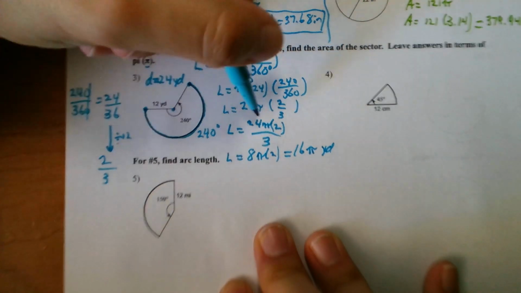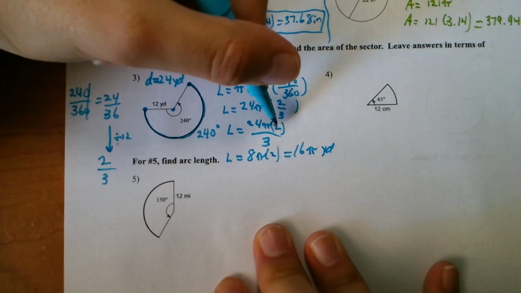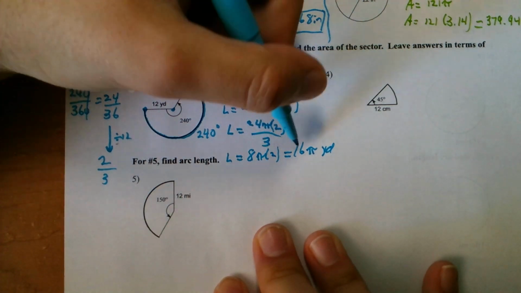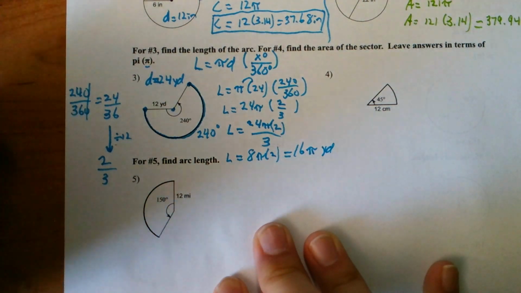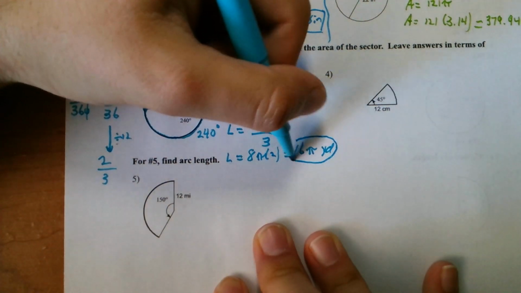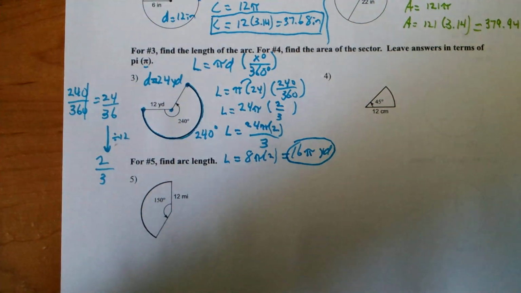Cool. Now if you multiplied first, you would get the same thing. That's 48 pi over 3, which also divides to equal 16 pi. So you can multiply first, you can divide first, it's up to you, but that should be your answer for number 3, 16 pi yards.